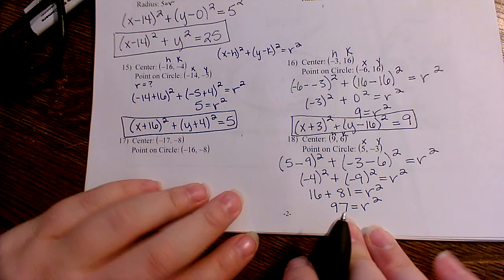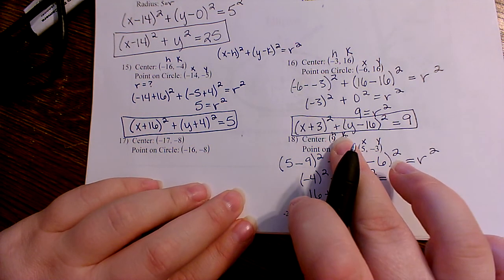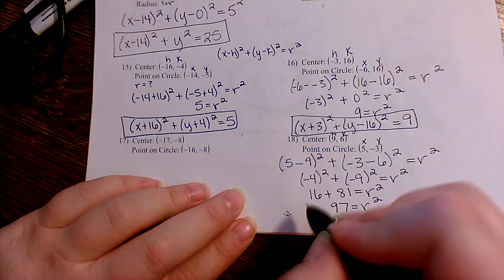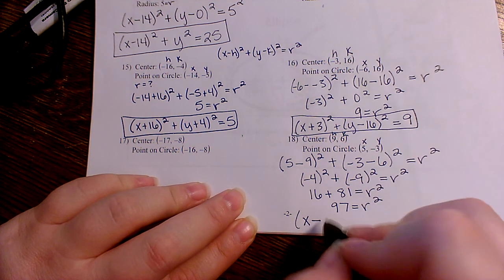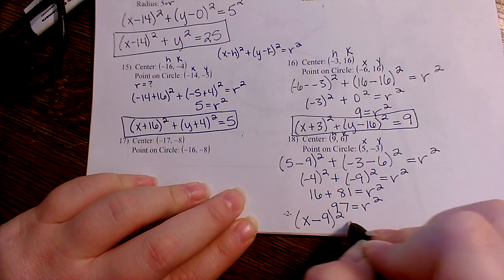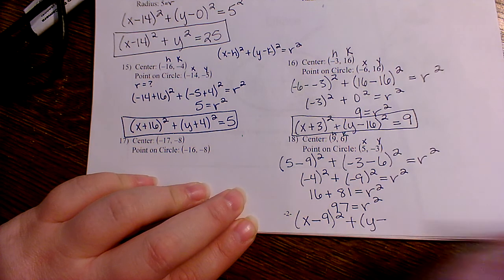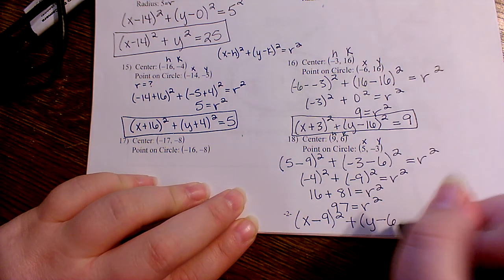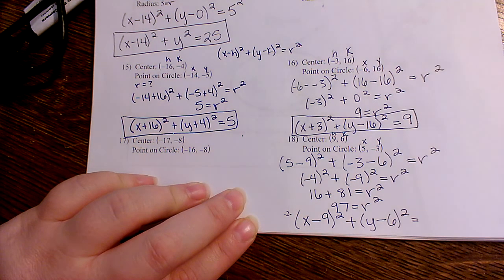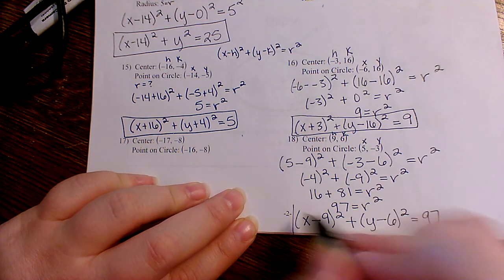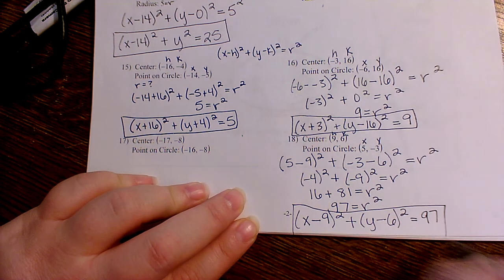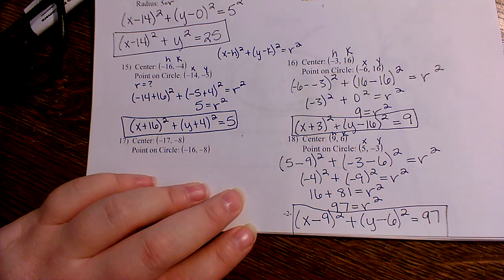So now that we have r squared and we have our center, we can go through and write the final answer. So (x minus h) is 9 squared, plus (y minus k) is 6 squared equals r squared. And r squared we just found was 97. So we just plug that in there. And that is the final answer.